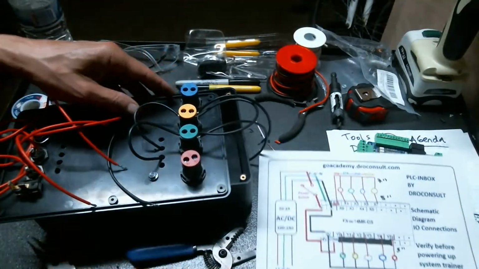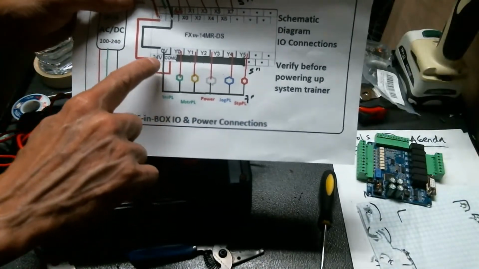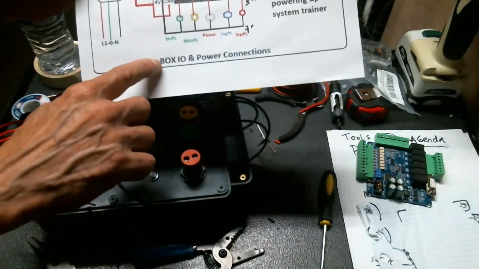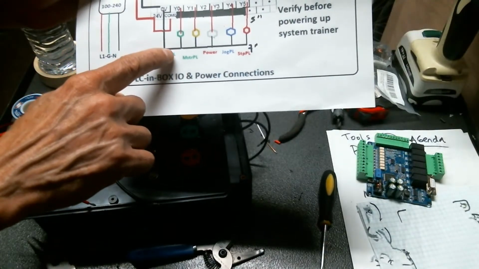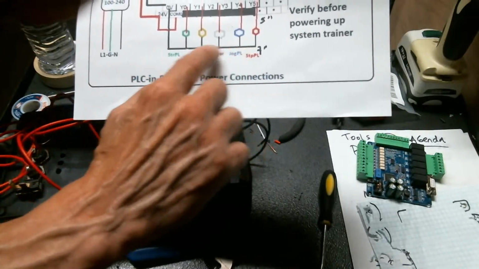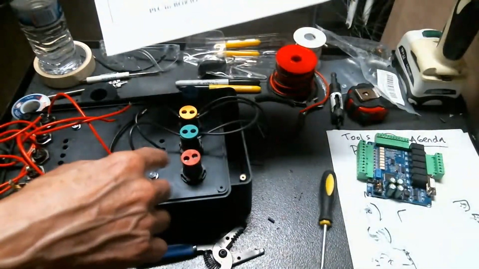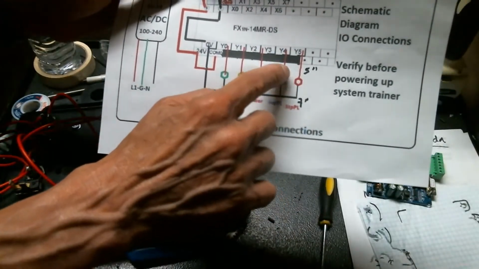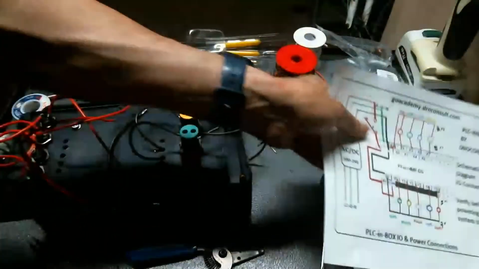And likewise, for the outputs, I need to loop the ground side of those outputs, right? So I'm going to have to loop that. That is what we're going to be doing here. We're going to be looping this side. And this schematic shows 5 outputs, but I was able to get only 4 outputs. So I'm going to do this side, and then I'm going to have to wire the other terminal of the outputs to the terminals of the controller itself. We're going to be doing that in a little bit.